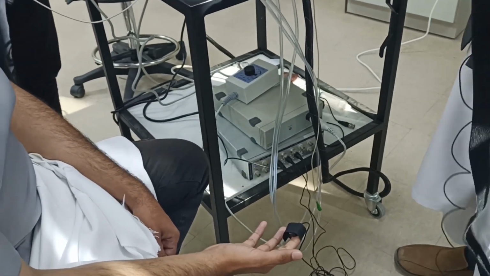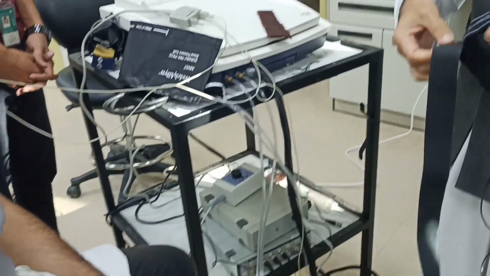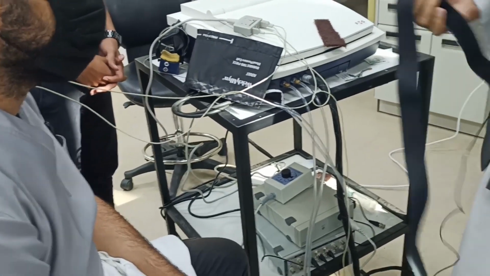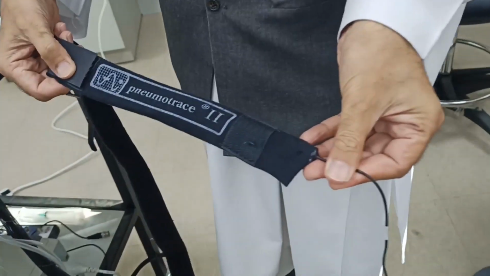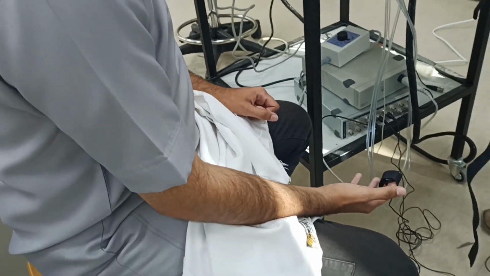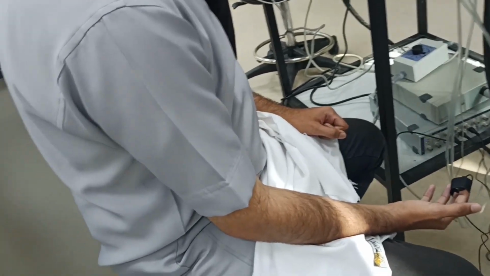This is the respiratory belt. It's a Nemo trace, okay? So as you inspire, it will be stretched. And this signal is supposed to be recorded.